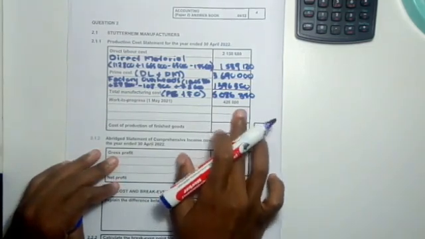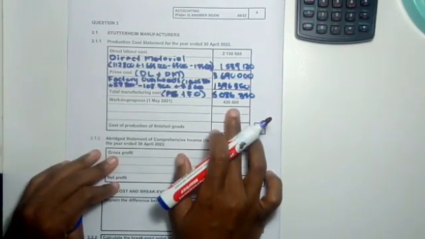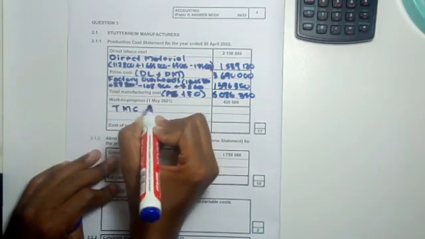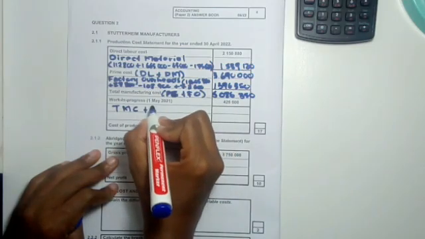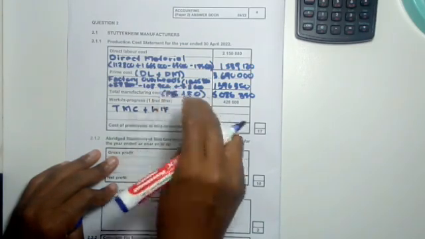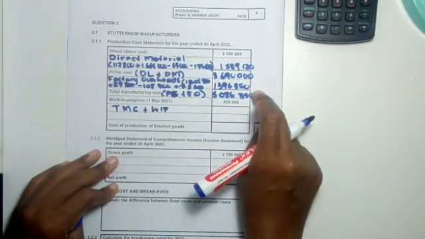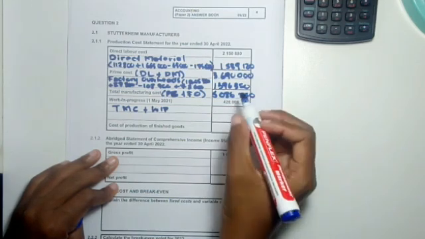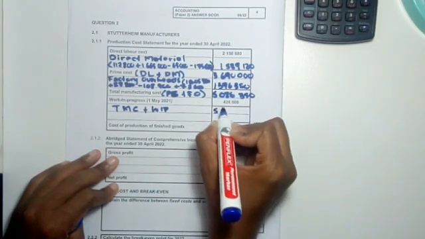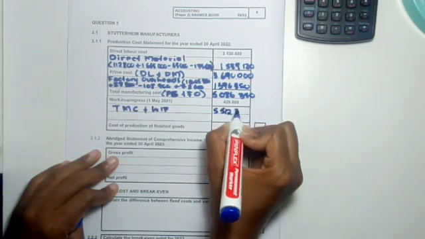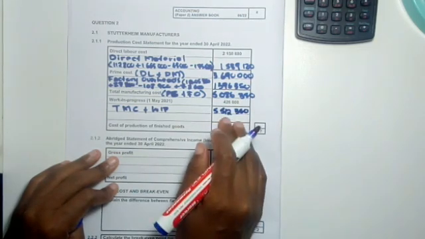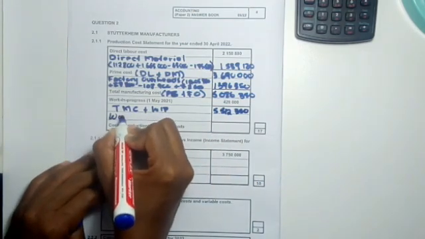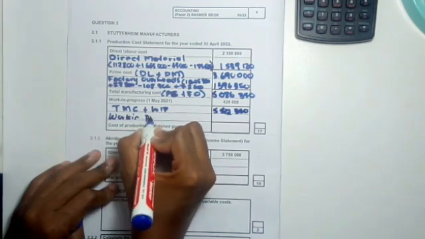We are then going to fill in the balance for this space that is given here, and for this space we are adding our total manufacturing cost together with our work in progress at the beginning of the year. So this 5,086,350 plus 426,000, and it will give you a total of 5,512,350.